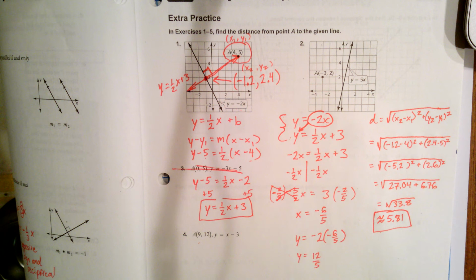To get that final distance, I use the square root, and I get 5.81. I'm going to go ahead and round it to the hundredths. 5.813 is rounded to 5.81. So the actual distance is the square root of 33.8. That is the exact number. And if I plug in that square root, I get a really long decimal, but the approximate rounded answer to the hundredths is 5.81.